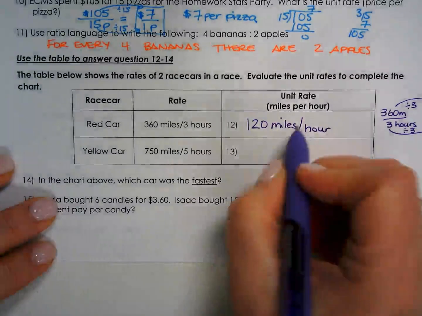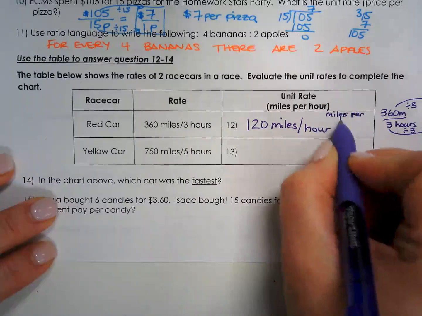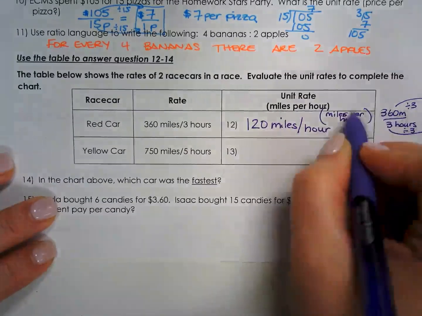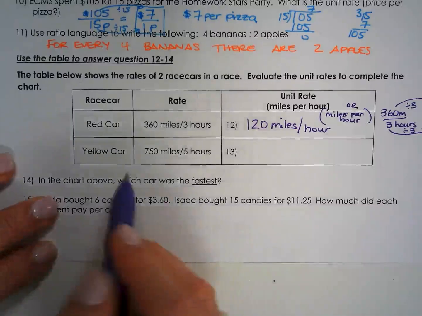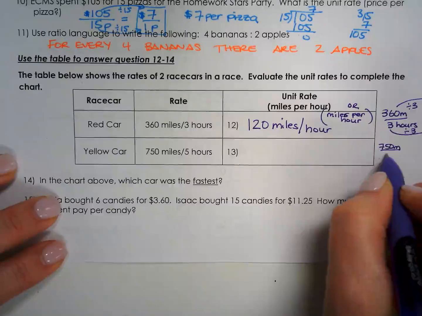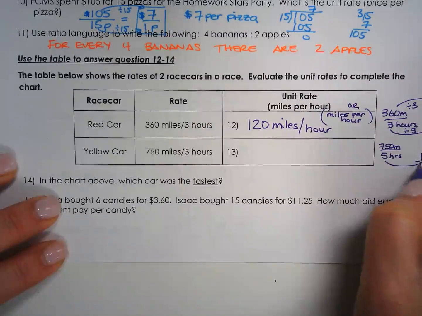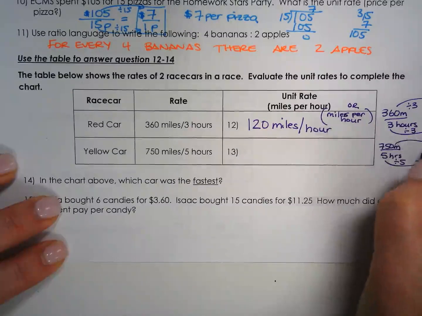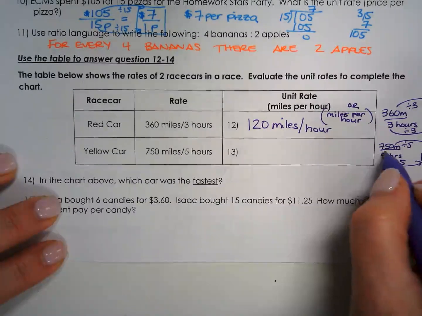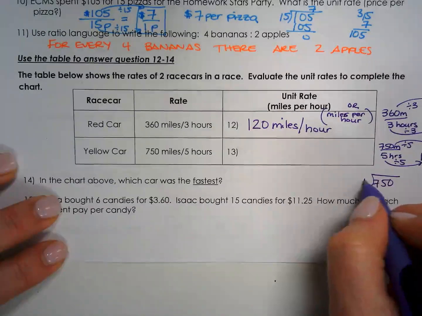You could write it miles per hour as well, either way. And when we do the yellow car, again, it was 750 miles in 5 hours. We want 1 hour, so we divide by 5. And 5 goes into 750. 5 goes in once.